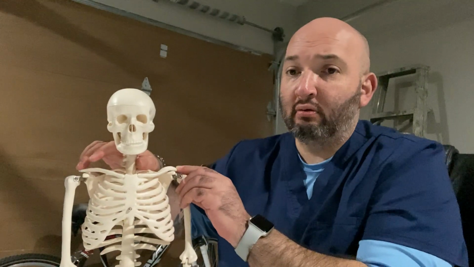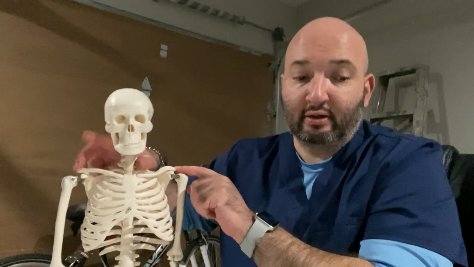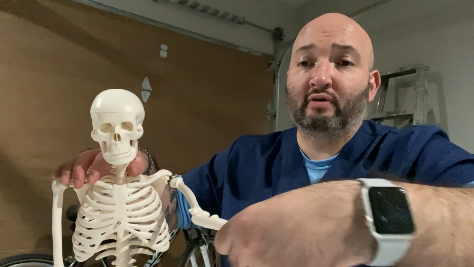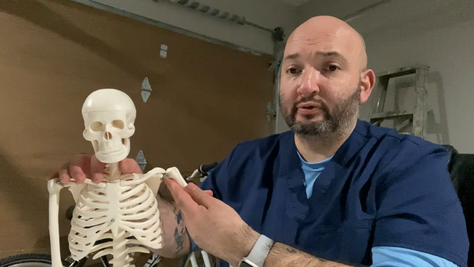The acromial or acromion process is here. These two bones here form part of the shoulder. The antebrachial space is this inner aspect of the forearm. So this is the antebrachial. Axillary or axilla refers to the armpit. So there we go.